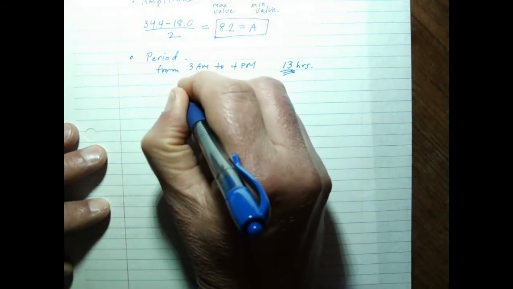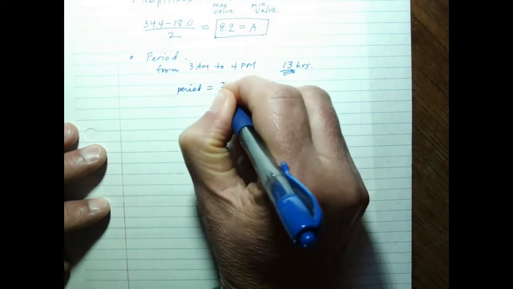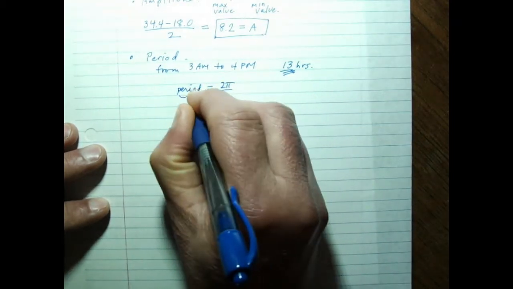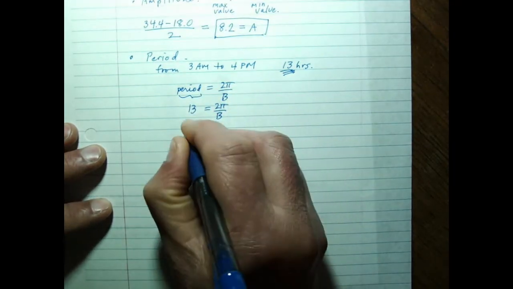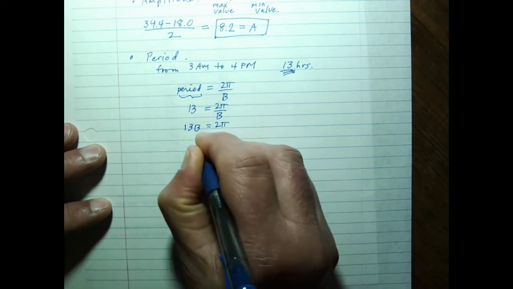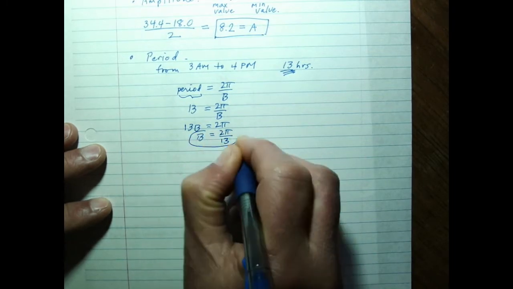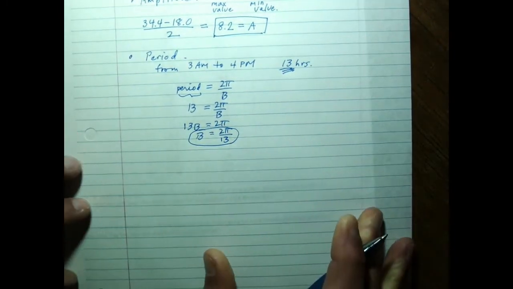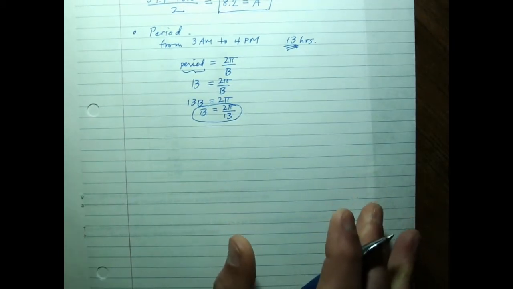The period is equal to 2 pi over b. So we want 13 to be equal to 2 pi over b. 13b is 2 pi, so b is 2 pi over 13. We have our b value for the formula we're going to generate here.